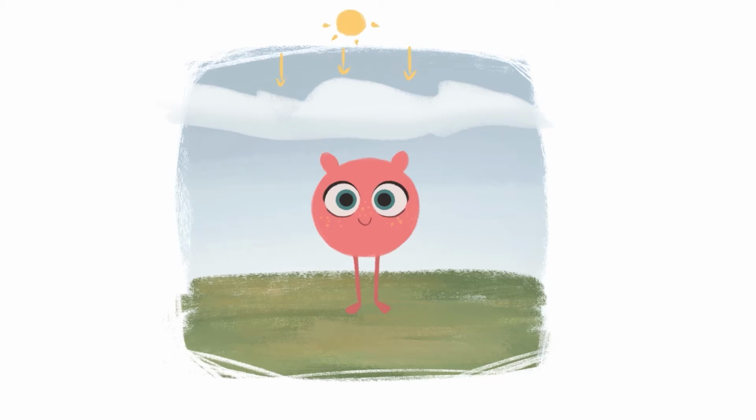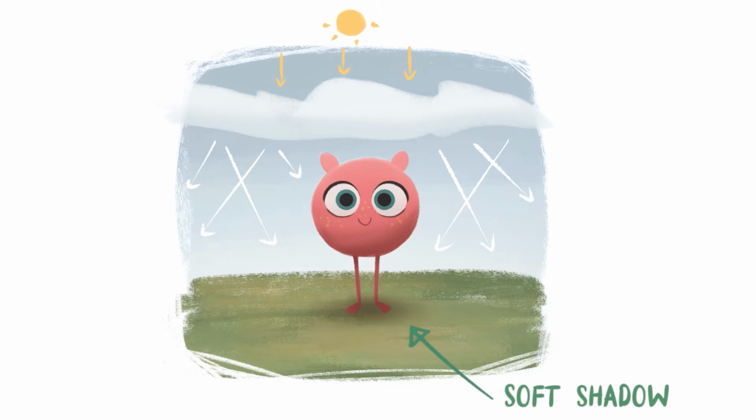The sun is above the clouds and the light rays are still going downwards, but they meet the clouds that act like a light diffuser. It means that when the light rays go through them, they are distributed in every direction. This light behavior creates shadows with blurred edges that we call soft shadow.